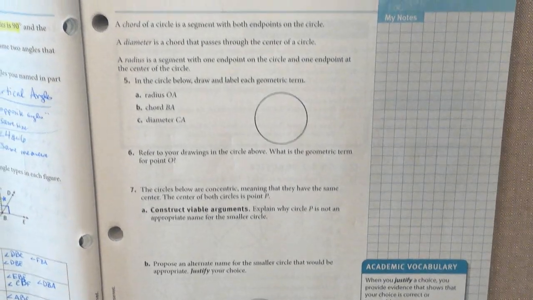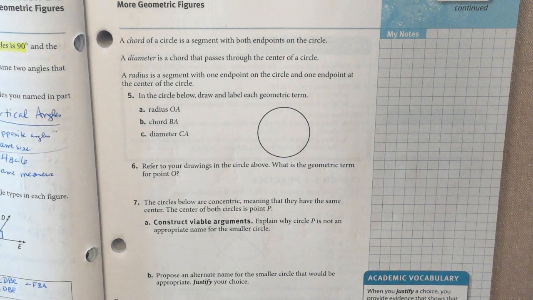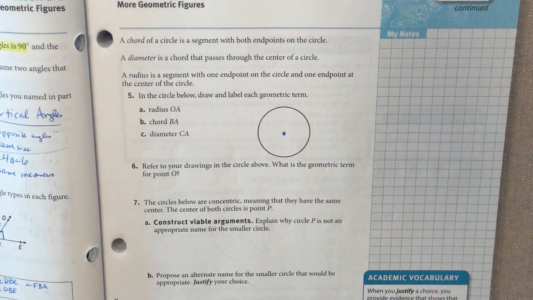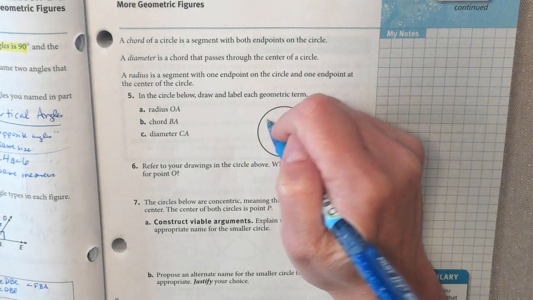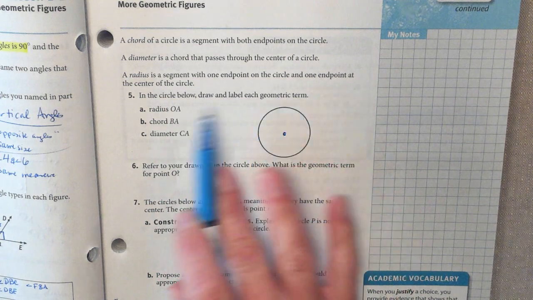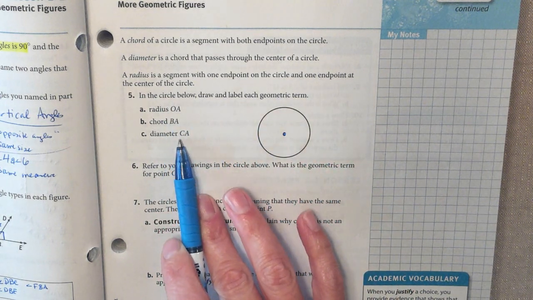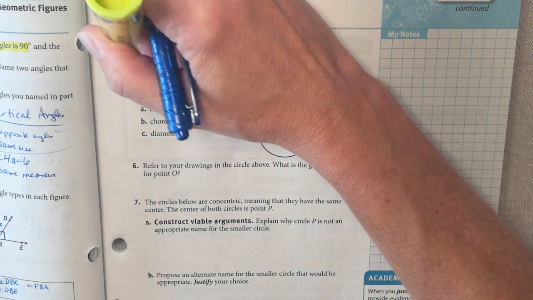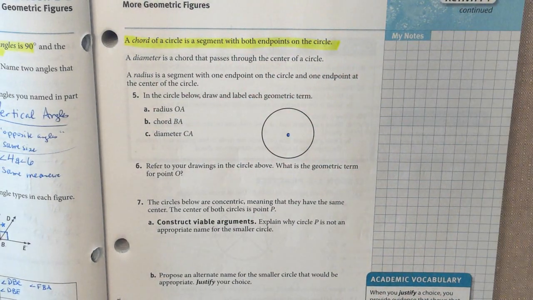So the chord of a circle is a segment with both endpoints on the circle. So let's take a look at the circle. Would you guys please put in a point right there? We're going to call that the center. And we're going to start labeling some different things. So in here, it asks us, in the circle, draw and label each geometric term: a radius, a chord, and a diameter. I want to start with a chord because that's defined right up here on the very top.